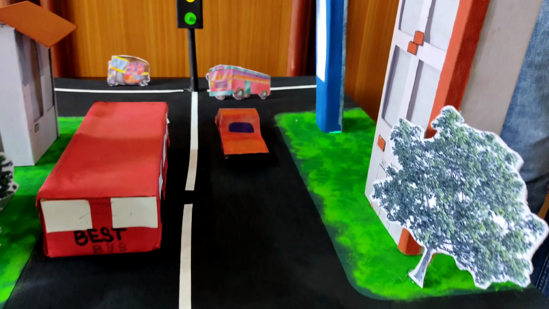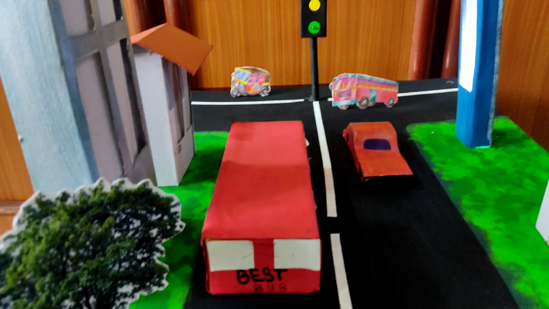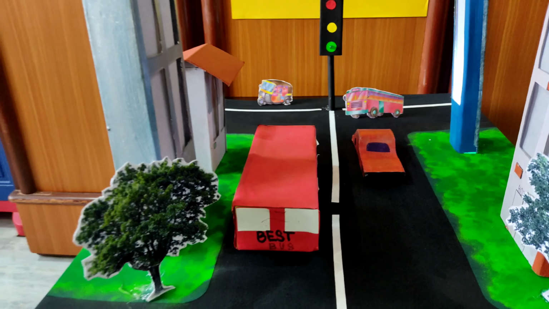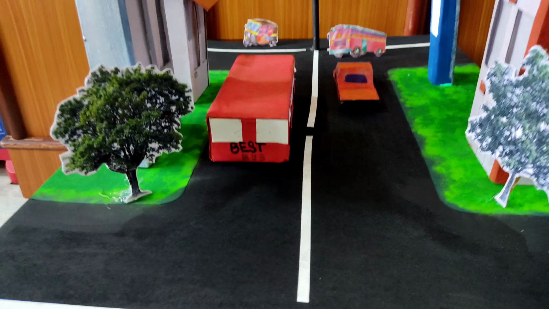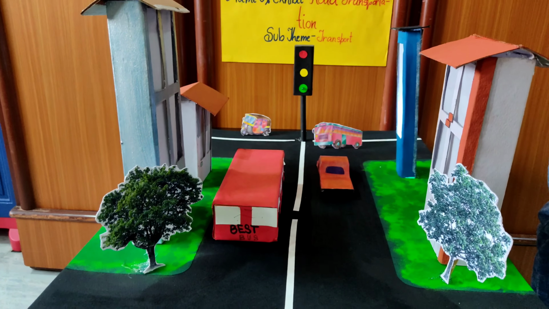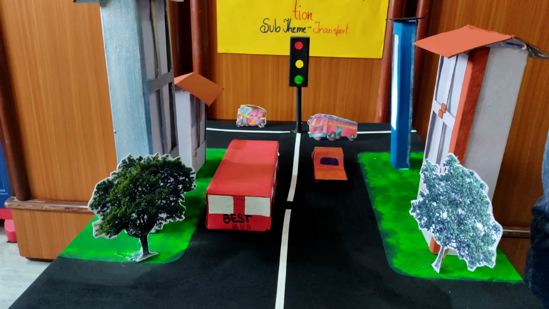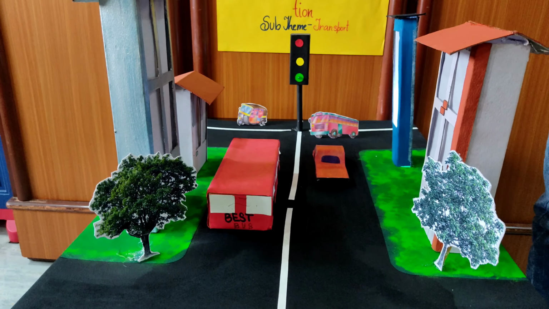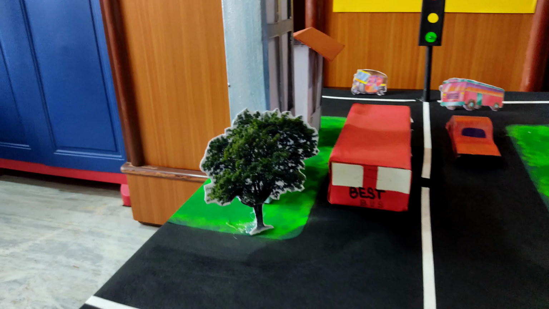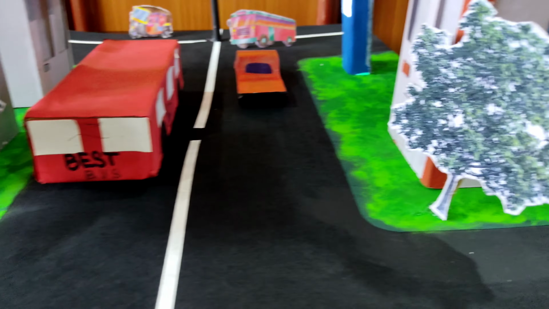Properly planned road transportation helps us with traffic-free movement and avoids loss of life caused by accidents. Roads should be well planned with trees so that we can reduce air pollution caused by the vehicles.